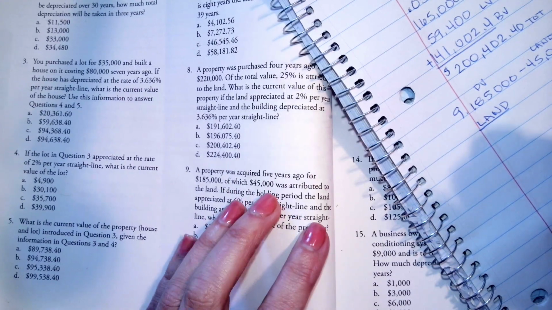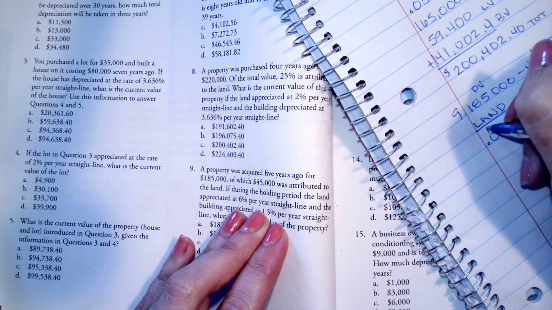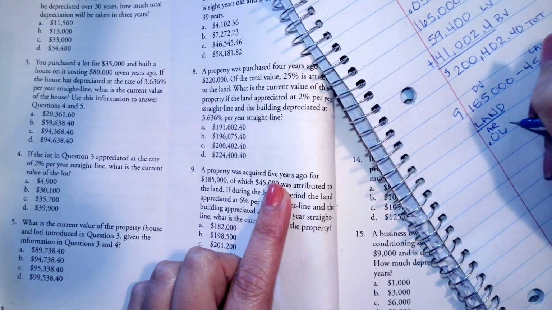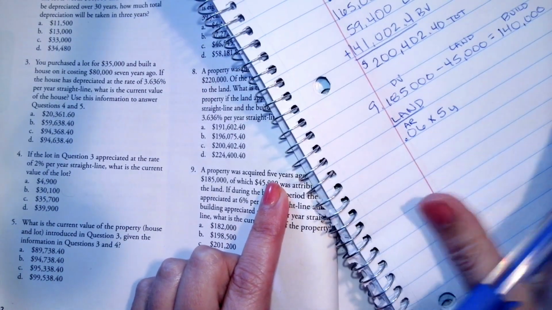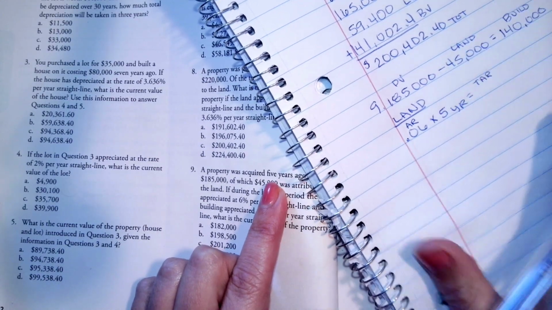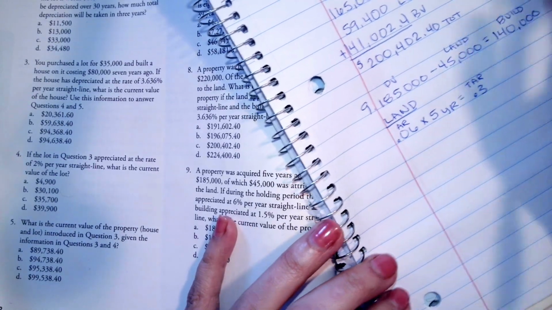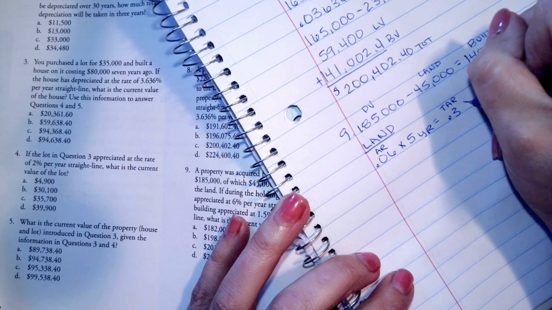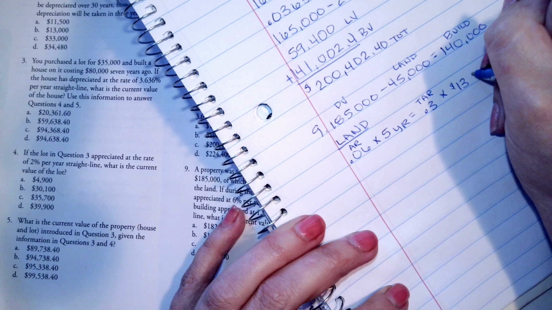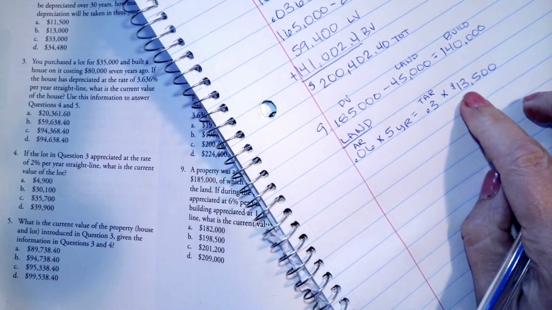Okay, so let's split it up again and do our land first. It appreciated at 6%. So this is the appreciation rate. And it was over 5 years ago. So we're going to multiply it by 5 years. So your total appreciation rate is 0.3. We need to take that and multiply it by 45,000, and 13,500, I'm sorry, is your answer.